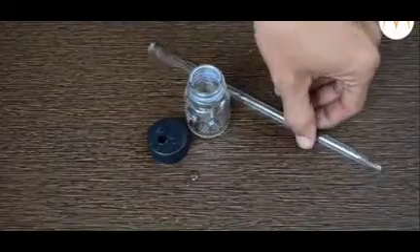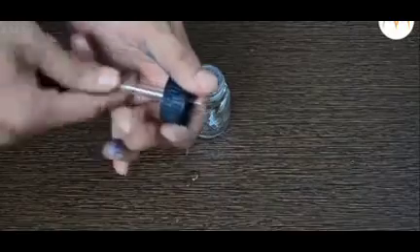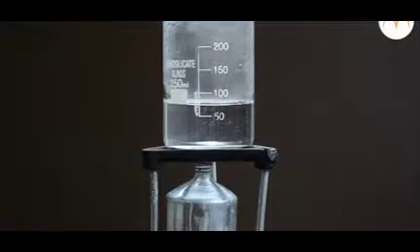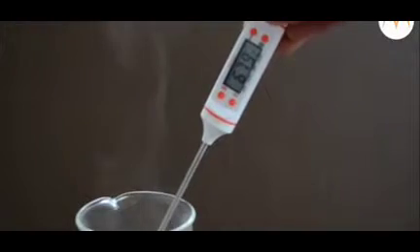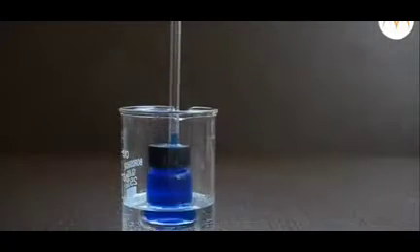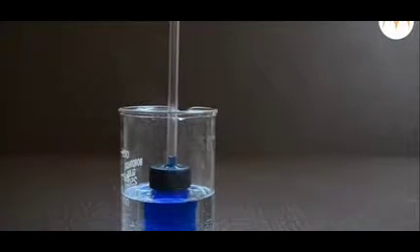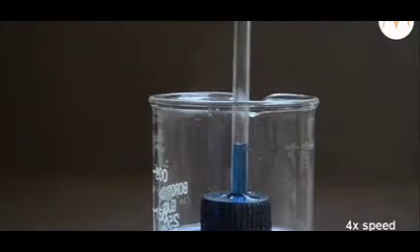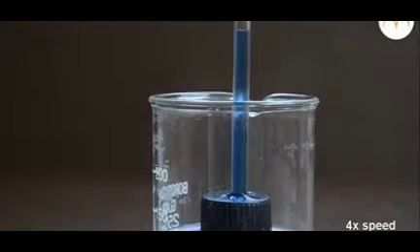Let us use this small glass bottle and fix a thin glass tube to the lid. We will ensure that it is leak-proof. Let me place this in hot water. Its temperature is 70 degrees Celsius. When heated, methanol expands. It rises up in the tube as a result of expansion. You can see the level rising.